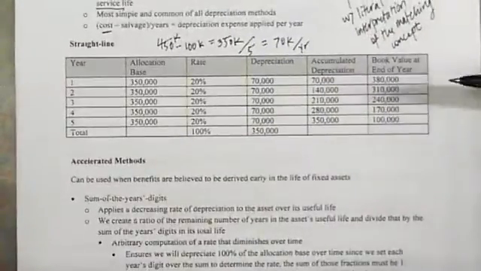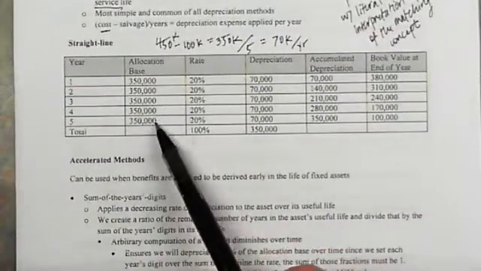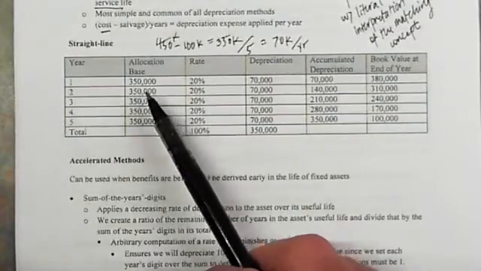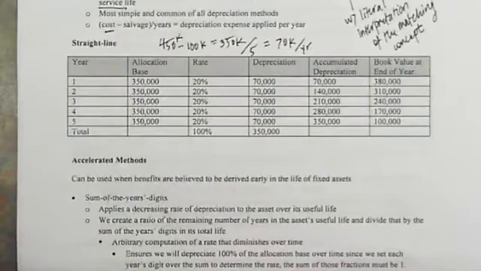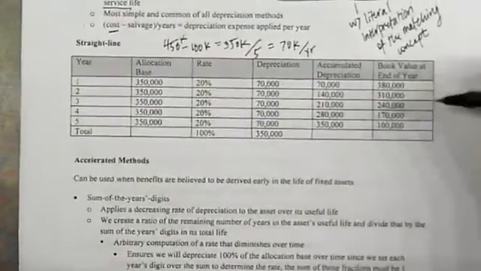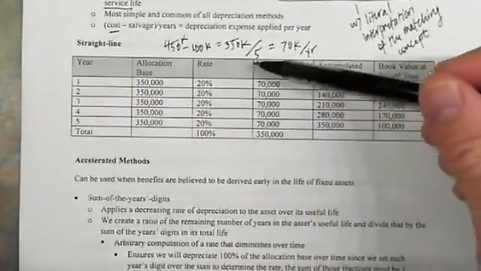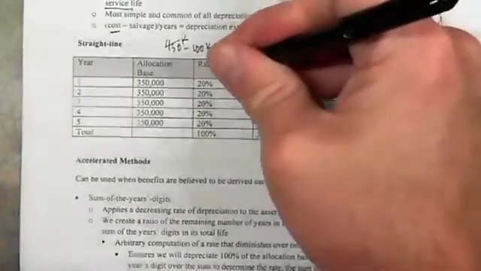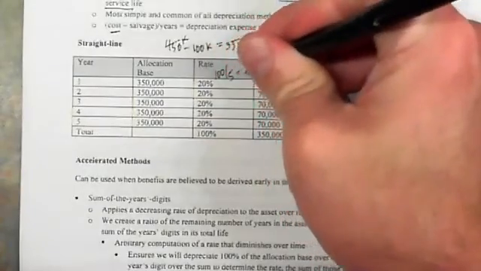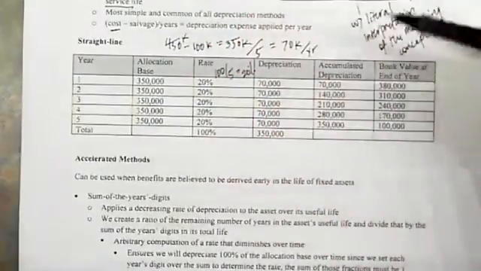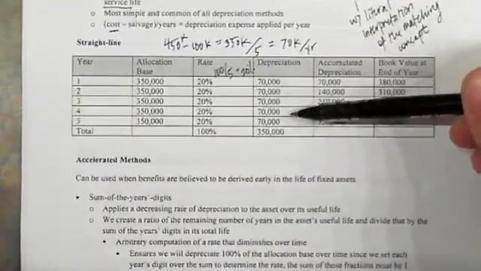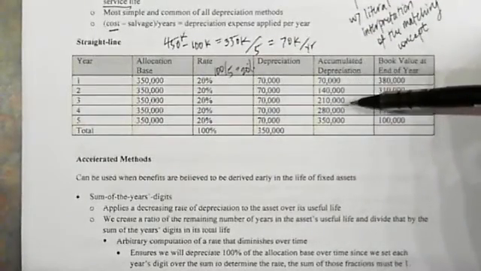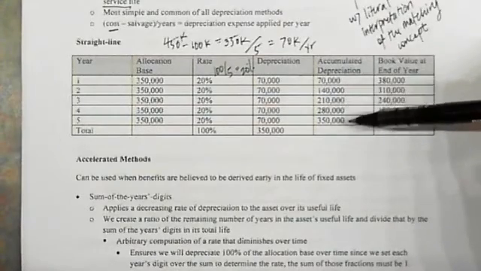So here's just a schedule, right? Allocation base remains constant because it's a constant number. No matter what year we were in, we are allocating $350,000 as expense over the life of the asset. The rate is just the fact that we have 5 years. And to get the rate, it would just be 5 divided into 100 equals 20% per year. Depreciation expense is steady because we're talking about the straight line method. Accumulated depreciation builds at a steady rate.